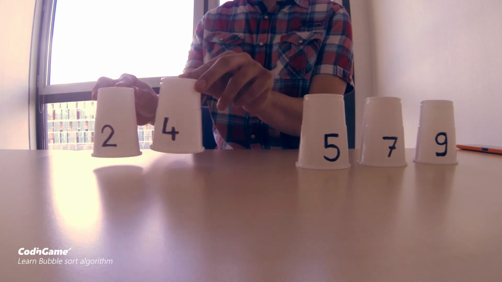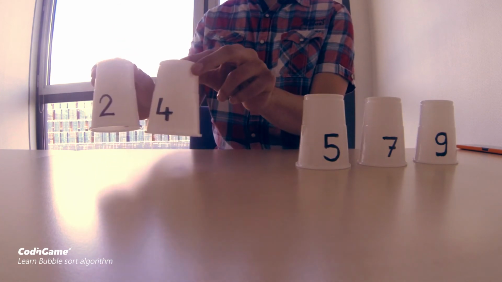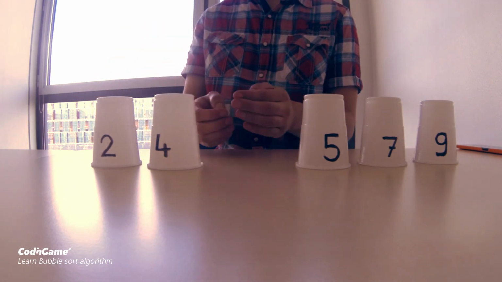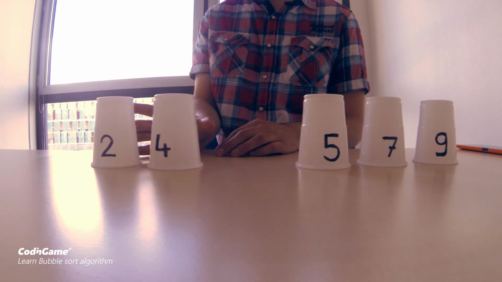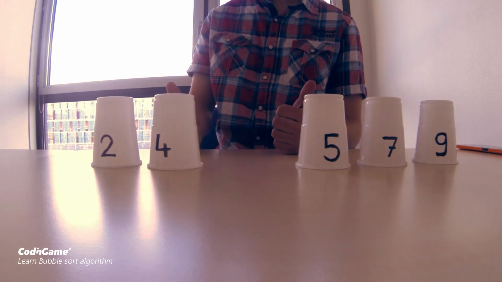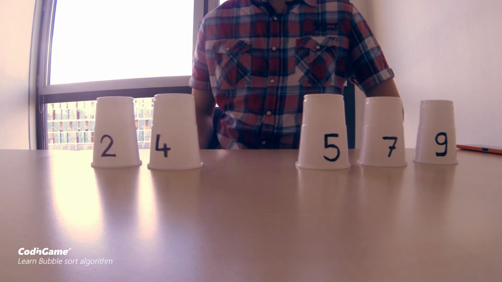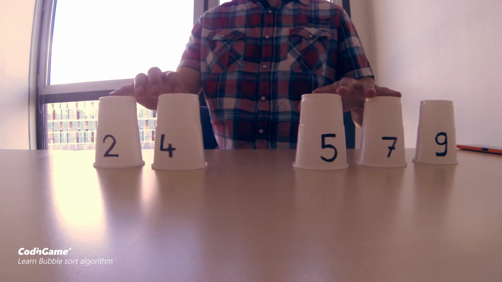Is 2 greater than 4? No, we don't do anything. We have reached the end of the working area of our array yet again, and since our last pass did not include a single swap, we know that the array has been successfully sorted.